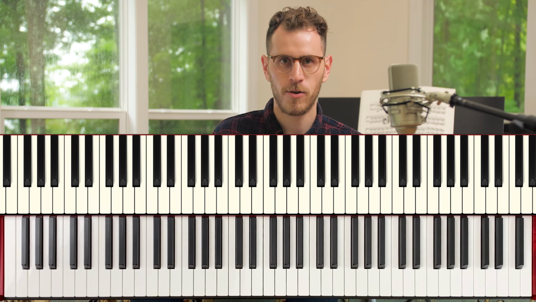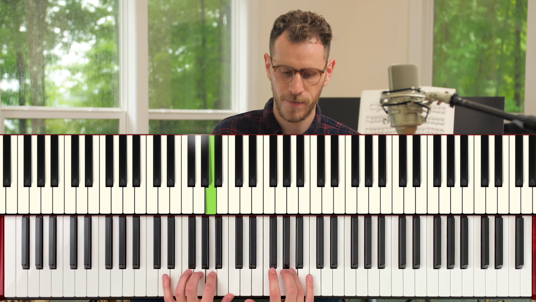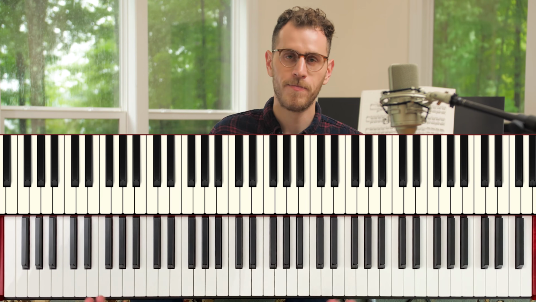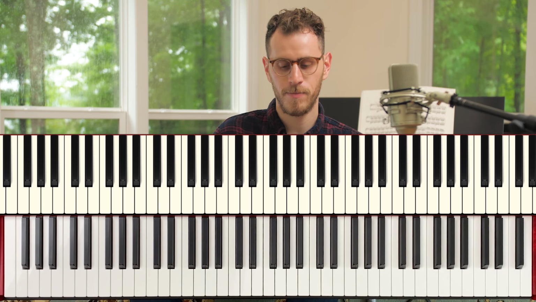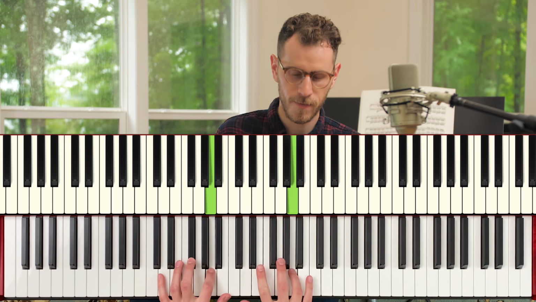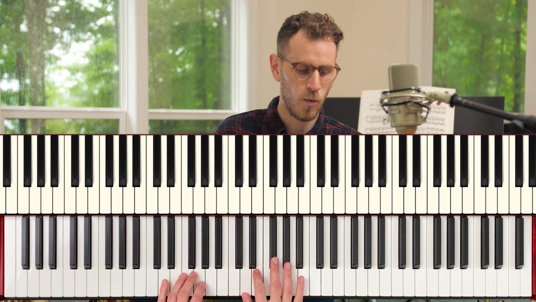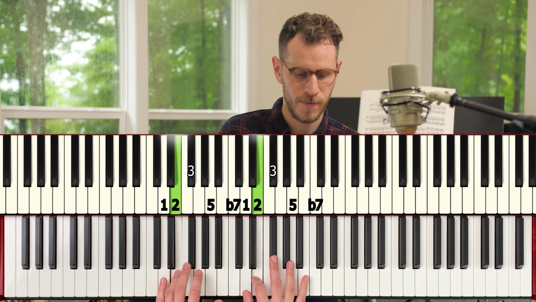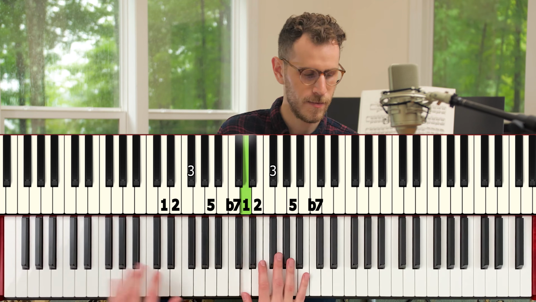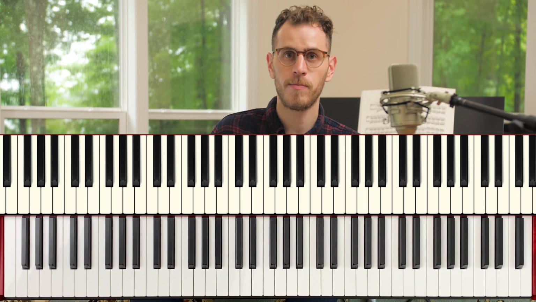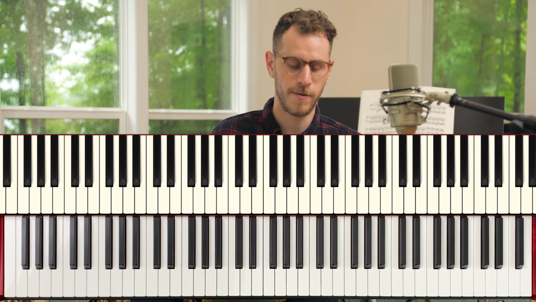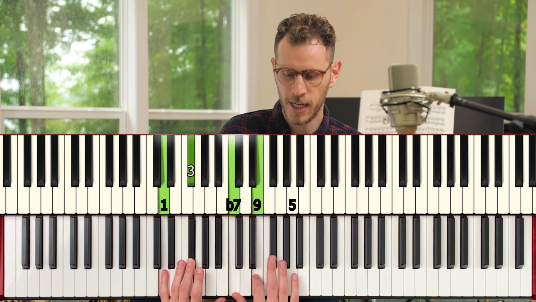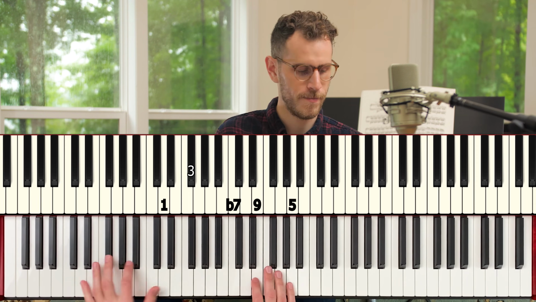So minor pentatonic voicings are based on the minor scale, right? And we were looking at D minor last time, talking about So What voicings. But today we're going to look at the dominant pentatonic scale. So we've got 1, 2, 3, 5, flat 7, okay? Here's how we're going to build our first dominant pentatonic voicing: 1, 3, flat 7, 9, and 5, okay?